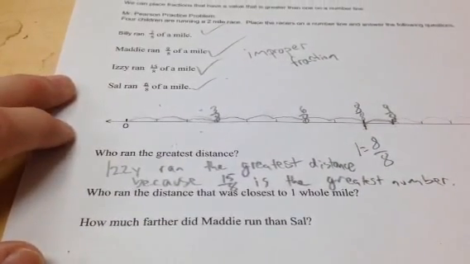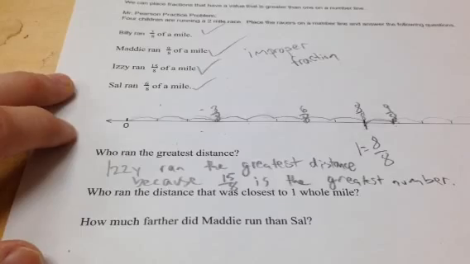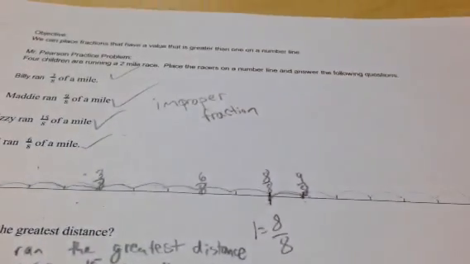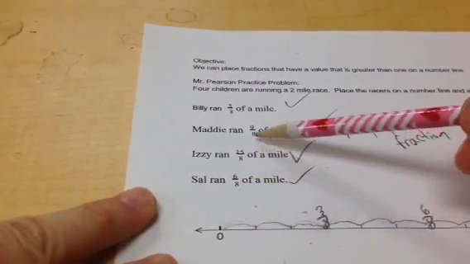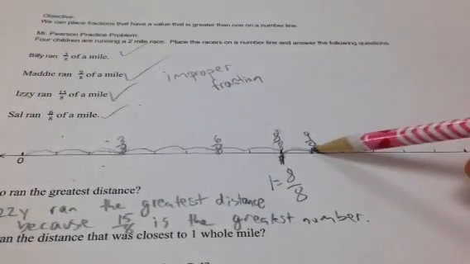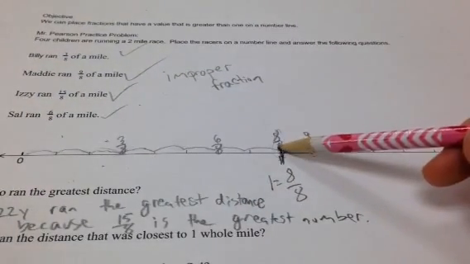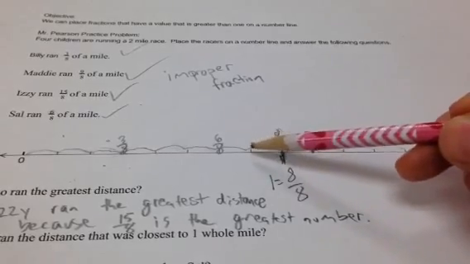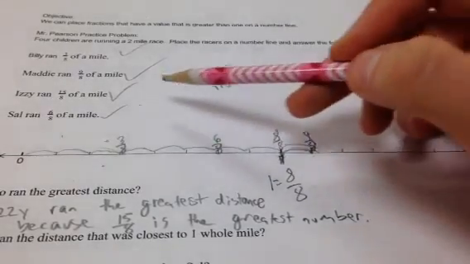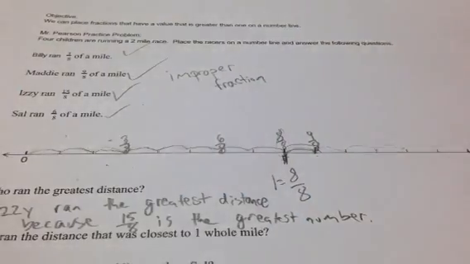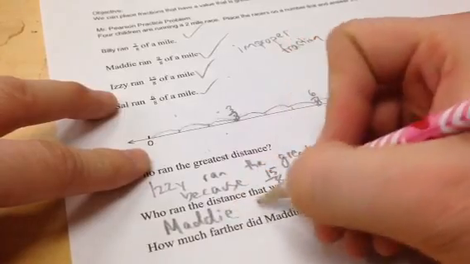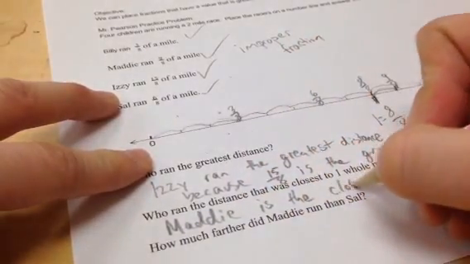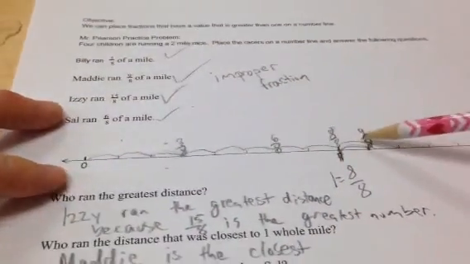Who ran the distance that was closest to 1 whole mile? Okay, well, let's see. Here's the 1 whole mile right there. And that's 8/8. Did anybody run 8/8? No. Somebody ran 9/8, and that is only 1/8 away. How about 6/8? That is 2/8 away. So 9/8 is the closest. Maddie. Maddie is the closest to 1 whole mile.